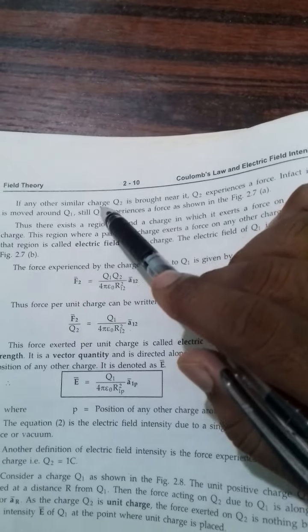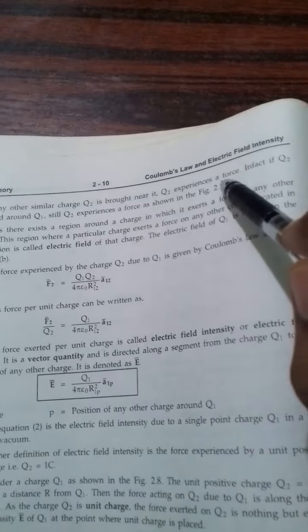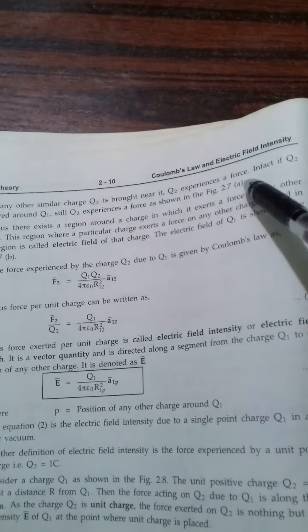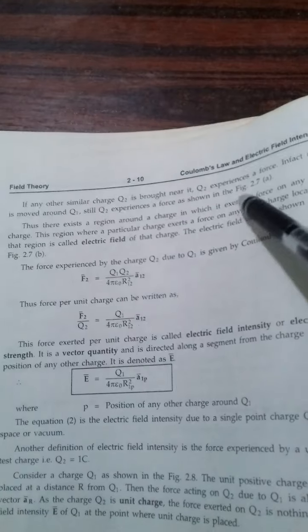If any other similar charge Q2 is brought near it, Q2 experiences a force. In fact, if Q2 is moved around Q1, still Q2 experiences a force as shown in the figure.